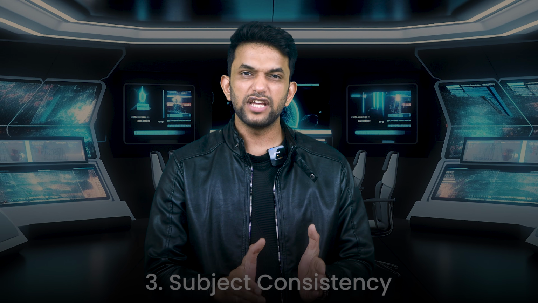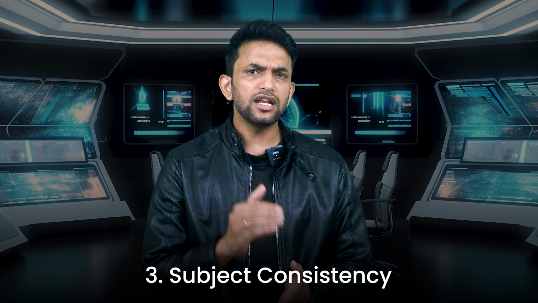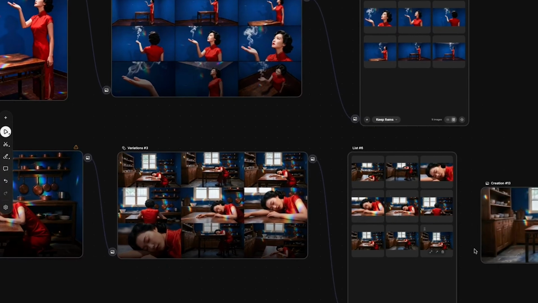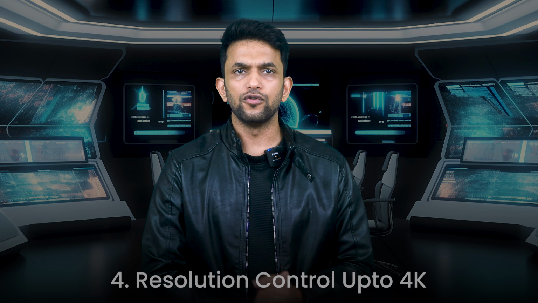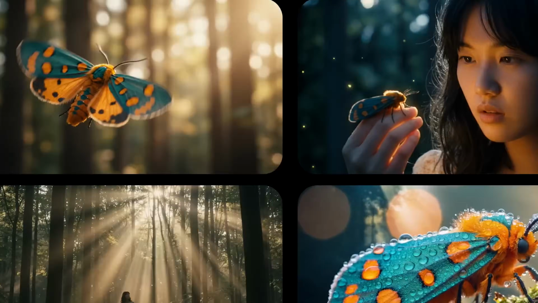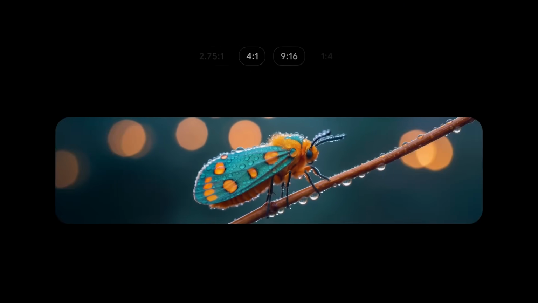Number 3, subject consistency. You can maintain up to 5 characters and 10 objects consistently across a full sequence of images. So if you're building a storyboard, a product campaign, or a visual narrative, your characters and products stay looking the same way from shot to shot. No more regenerating the same character 12 times hoping it looks consistent. Number 4, resolution control up to 4K. Full control over aspect ratios, whatever you need for whatever platform you're creating for.